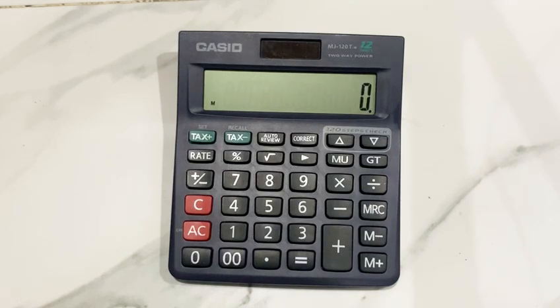In today's video, I'm going to show you how to calculate a 4% and 6% commission rate for selling a property. Let's start with the first example. Imagine you sell a property for $200,000 and the commission rate is 4%. Here's how you can calculate the commission using a calculator.